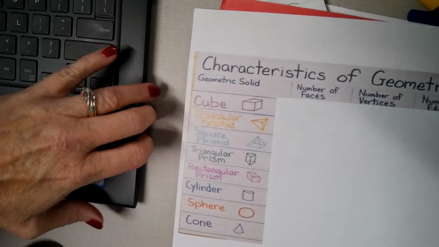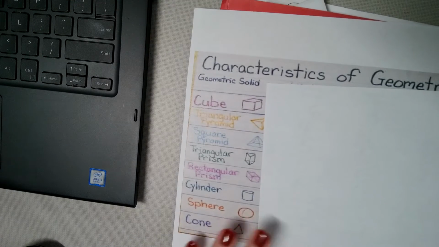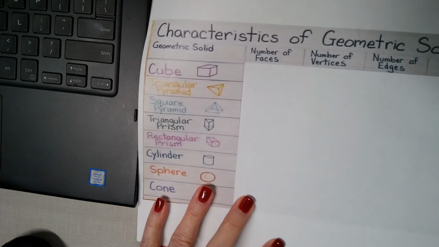Hey mathematicians, today I want us to talk about the characteristics of our 3D geometric shapes. So I've made kind of an anchor chart here, and I want us to look at each shape.